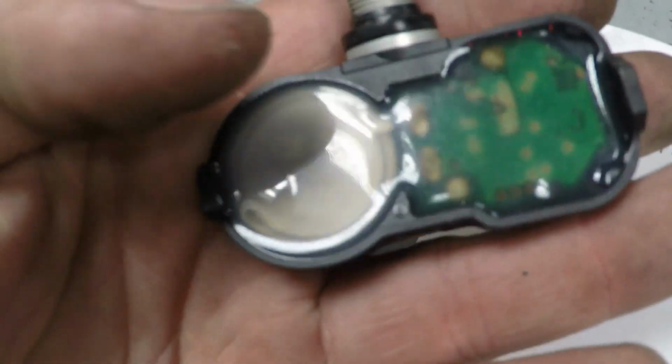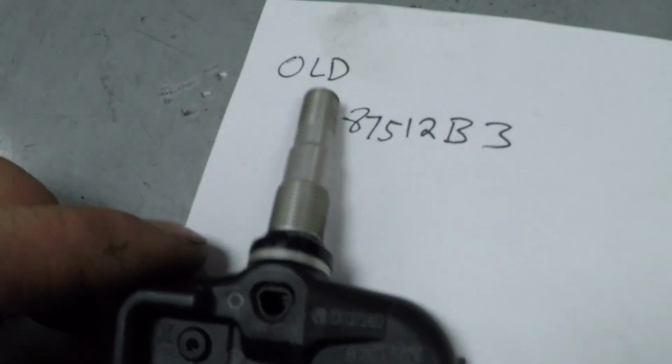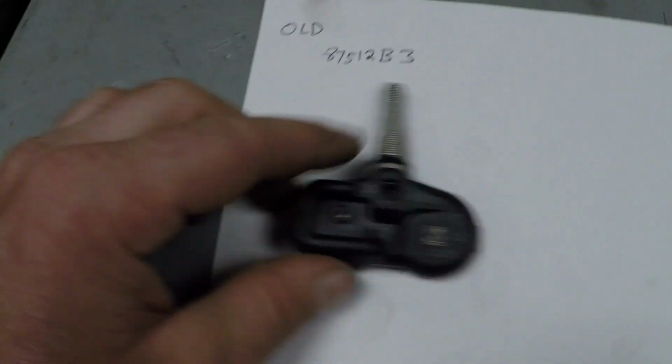Now, it may be because of its internal battery, but we don't change the internal battery. There's no real way to change the internal battery. It's sealed up. And so we're just basically going to replace the sensor. And so I'm going to go ahead. I got my new sensor here, and I'm going to get it out of the box here. And we've got all of our new stuff.